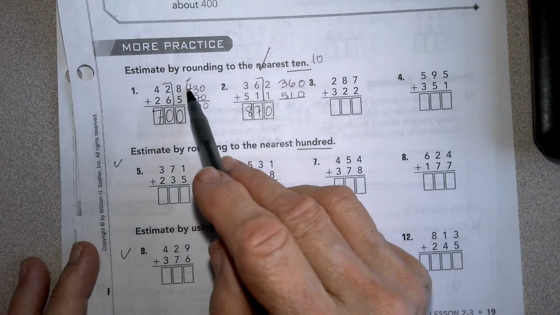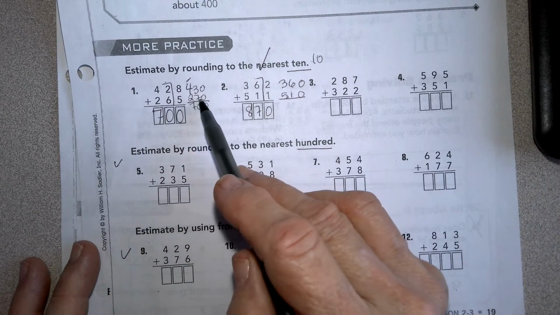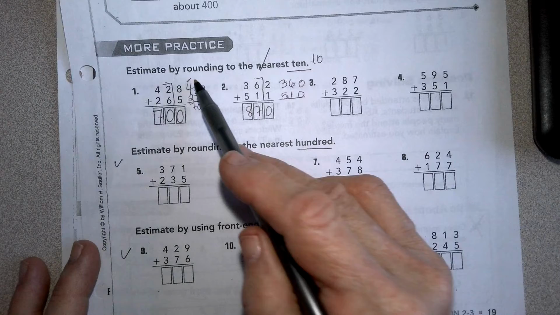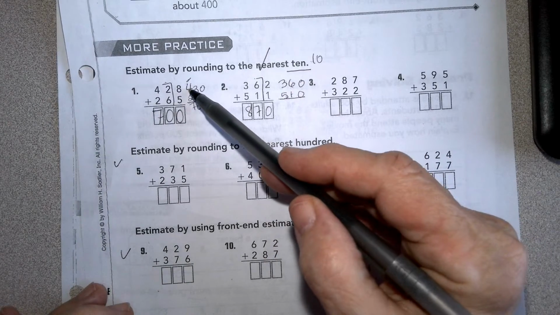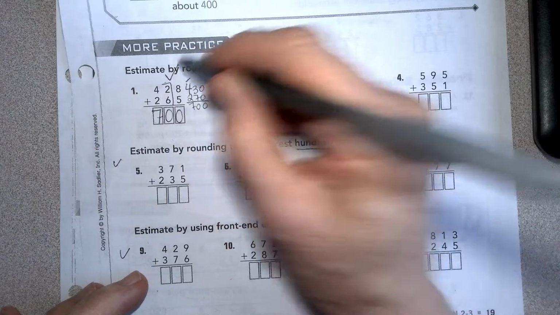On this one, when we added this one up, by the way, over here, 0 and 0 was 0. 7 and 3 was 10. We carried a little 1. And then 4, 5, 6, 7. So if you got a 700, give yourself a check.